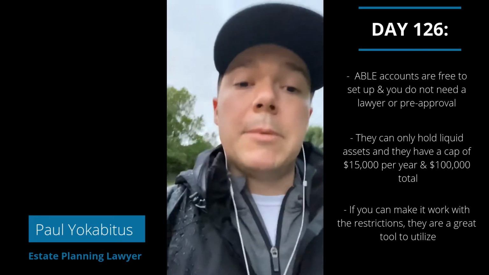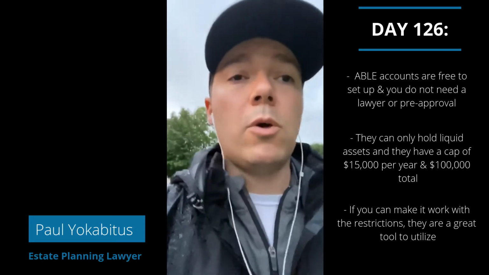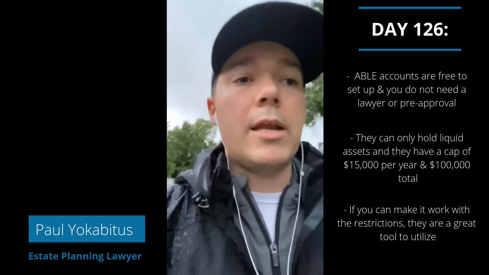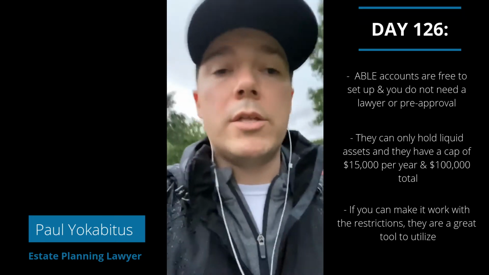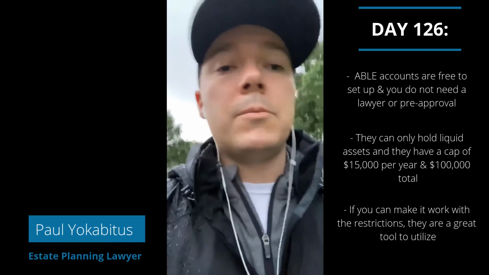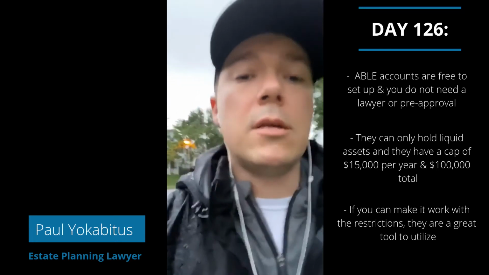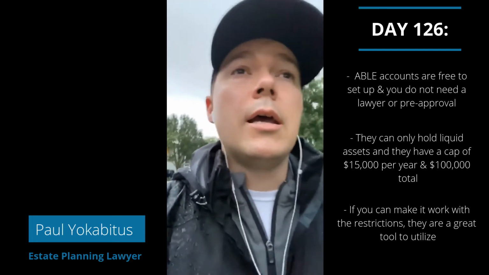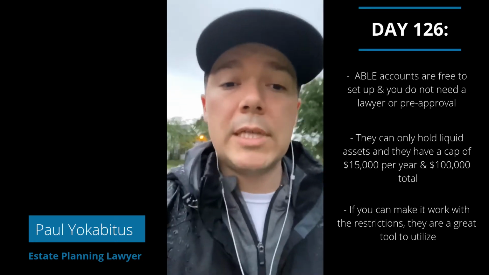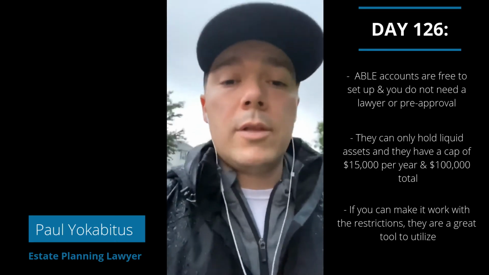The issue though is it has limitations. Generally those types of accounts can only hold liquid assets. So the checking variety is holding cash, the investment variety is holding usually mutual funds or ETFs or index funds. So it can't hold things like cars or real estate or business interests. It also has valuation caps. An ABLE account can only receive up to $15,000 in any one year and $100,000 total.